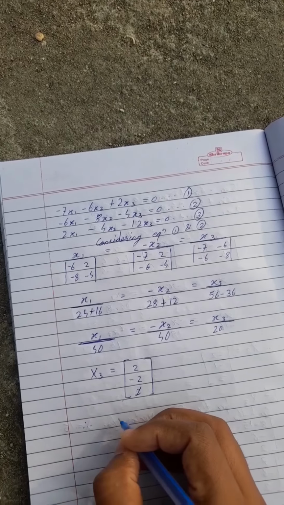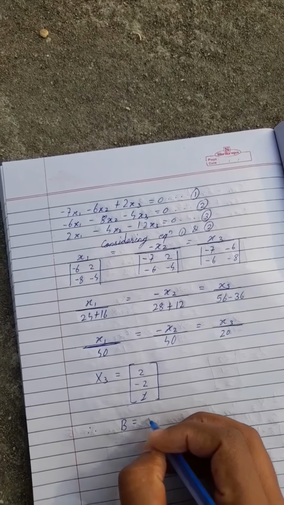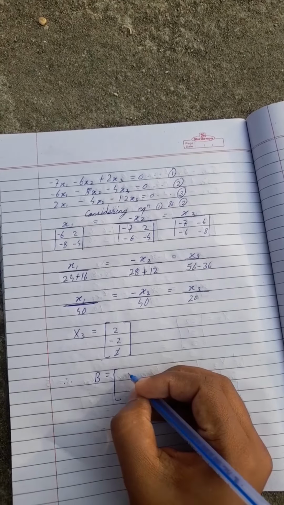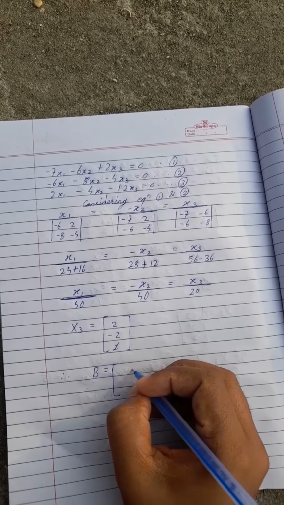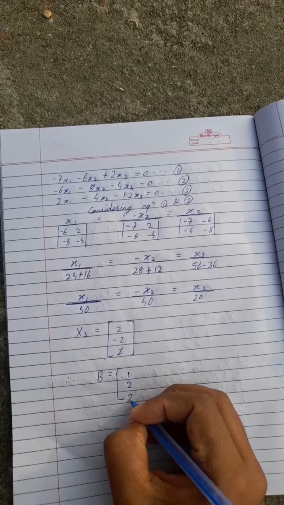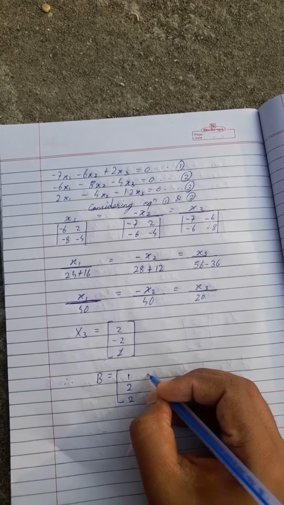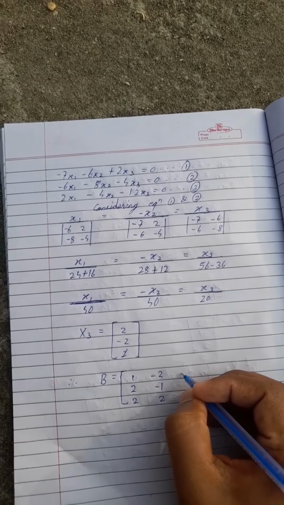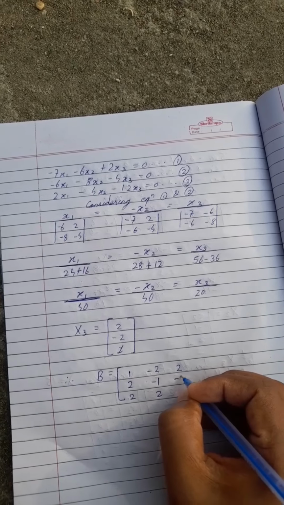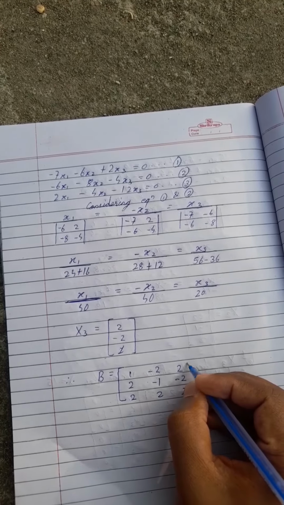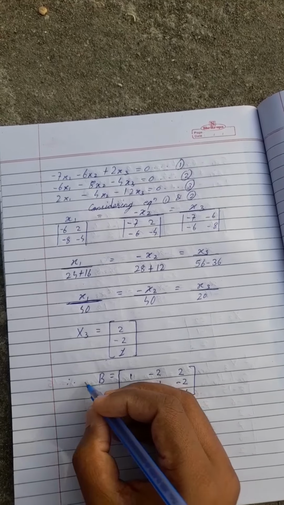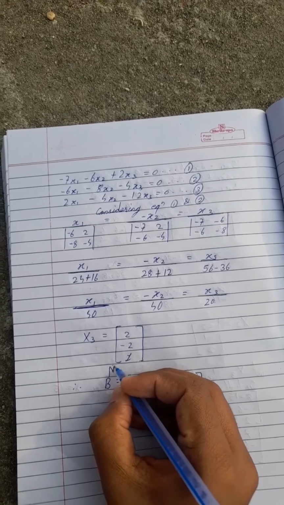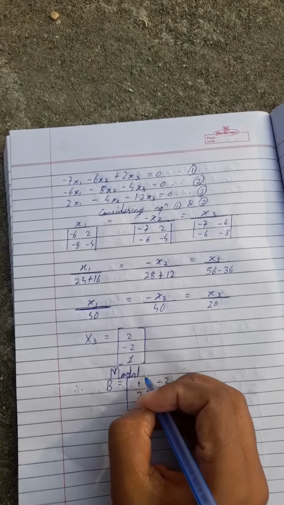We can write this in another matrix. These are the eigenvectors we got: the first eigenvector was 1, 2, 2. The next was minus 2, minus 1 and 2, and the third we got as 2, minus 2 and 1. And this other matrix in which we write our eigenvectors is called the modal matrix.